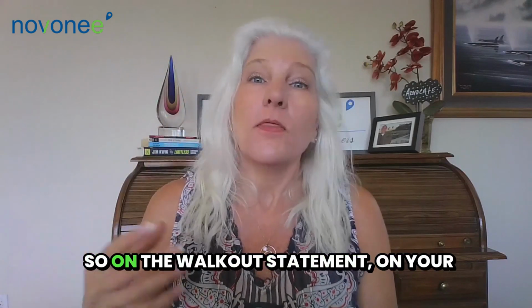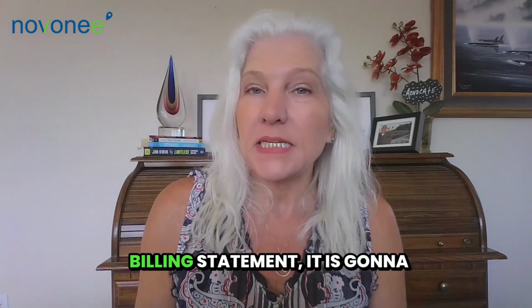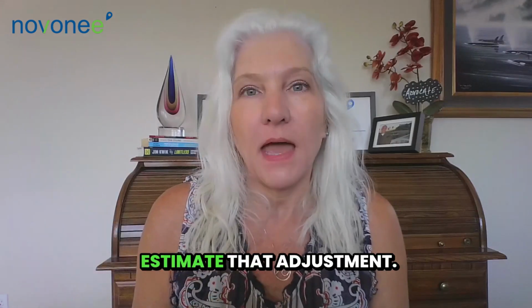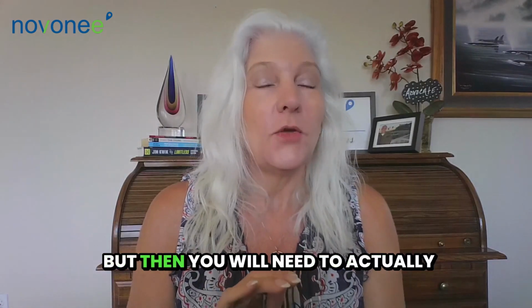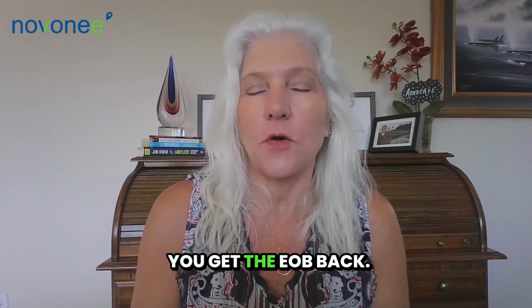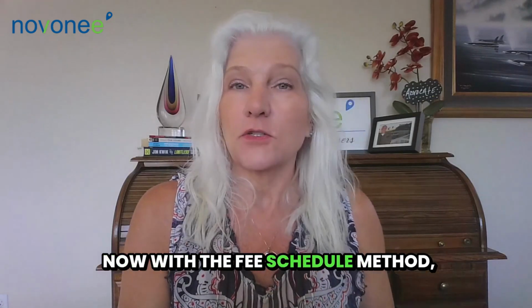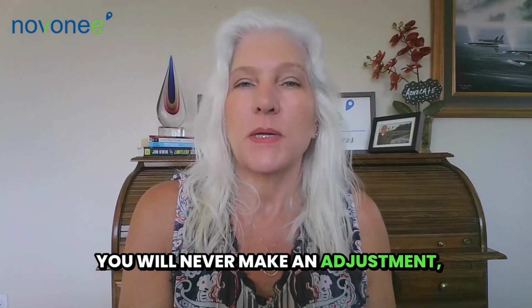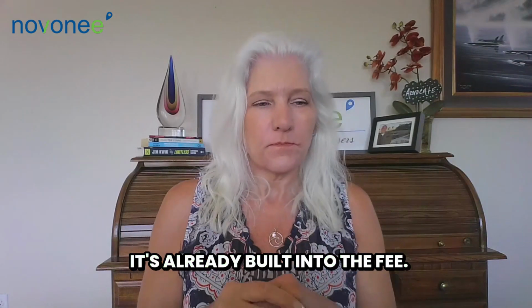So on the walkout statement, on your billing statement, it is going to estimate that adjustment. But then you will need to actually physically take that adjustment when you get the EOB back. Now, with the fee schedule method, you will never make an adjustment. It's already built into the fee.